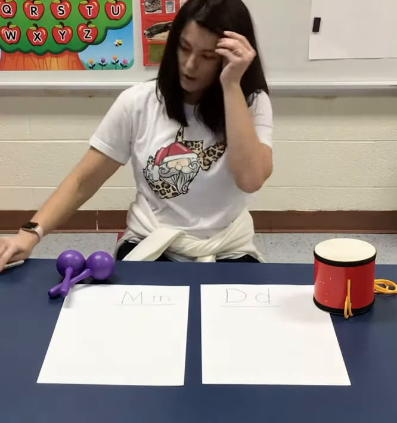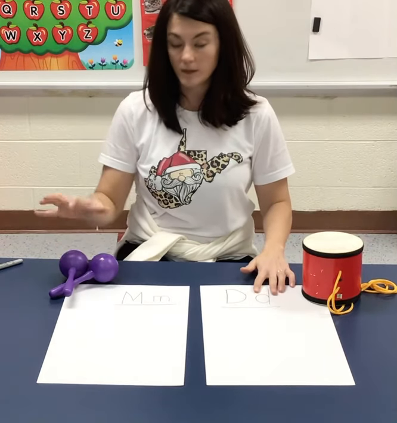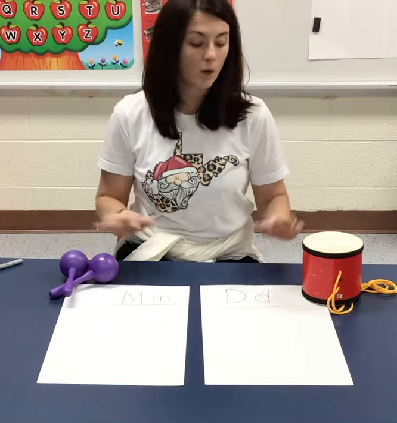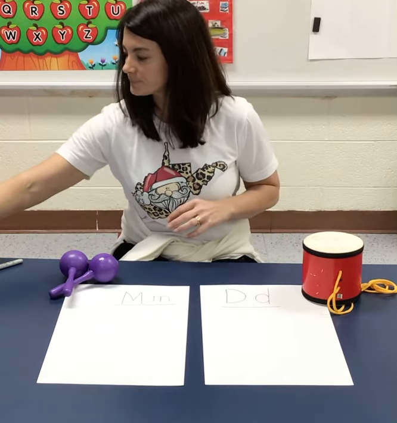Now, I have some more items, and we are going to sort them. We're either going to put them with the maracas if they start with M, or we're going to put them with the drum if they start with D. Okay, let's try one.